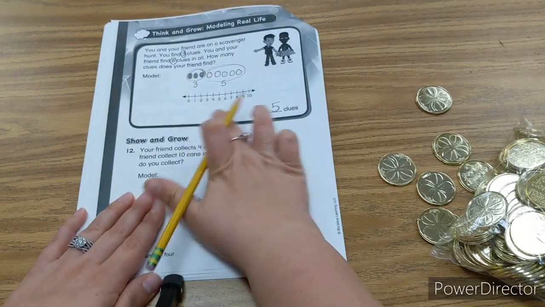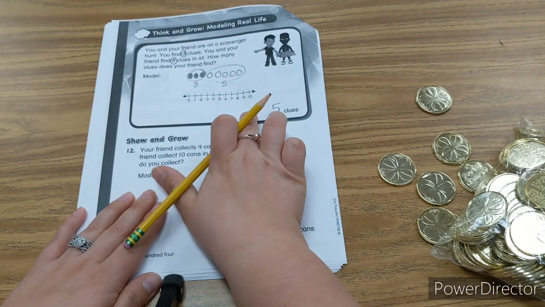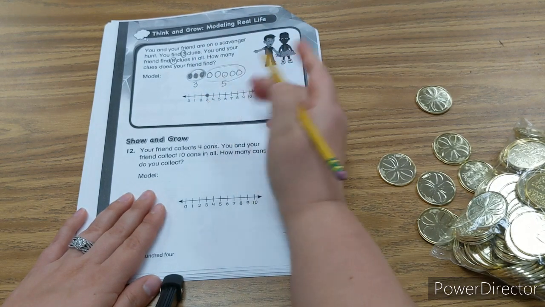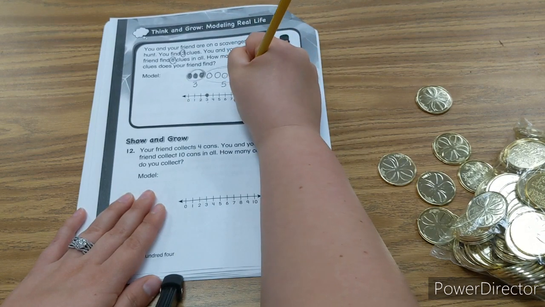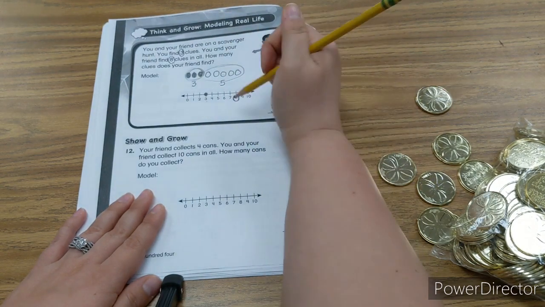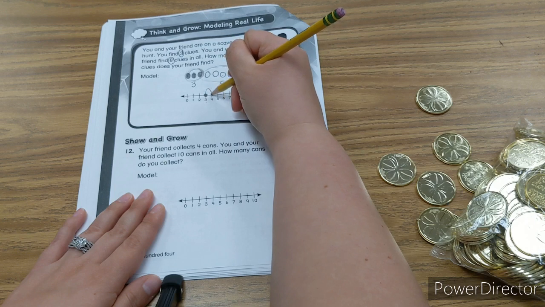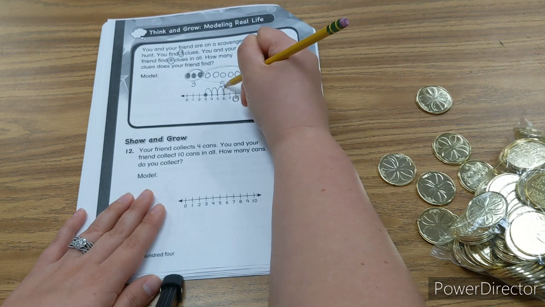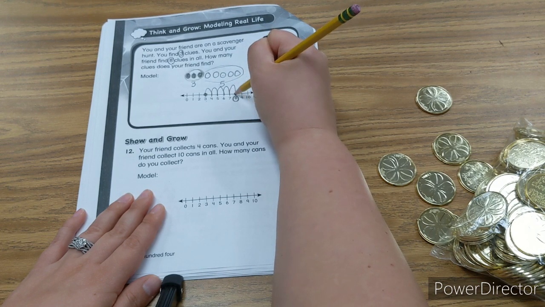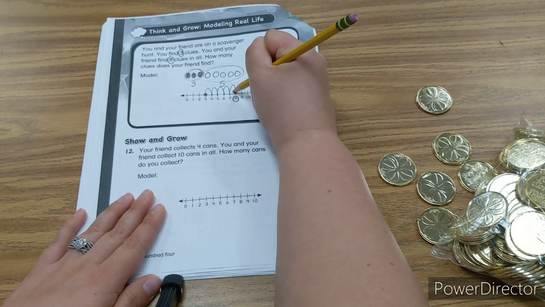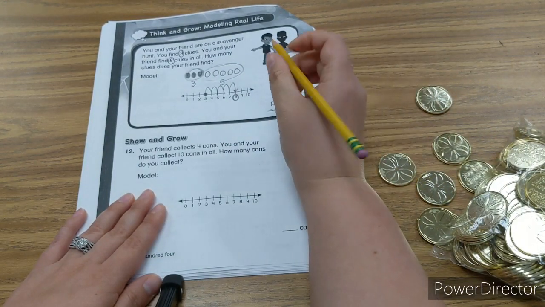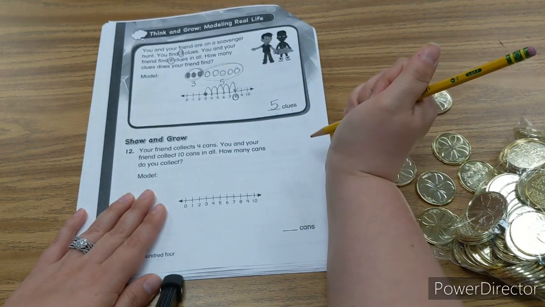Now I want us to use the number line to help us. Okay? So we know that we found 3. We know we need to get to 8. So we're going to count how many times we jump. 1, 2, 3, 4, 5. Perfect. 5 clues. Your friend found 5 clues.